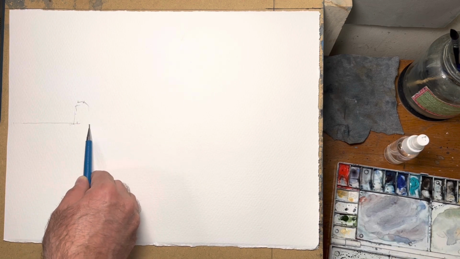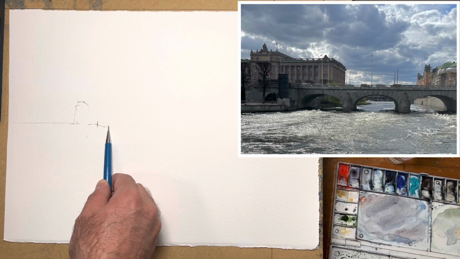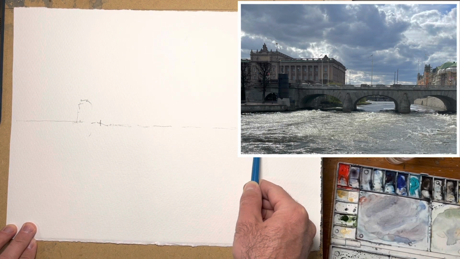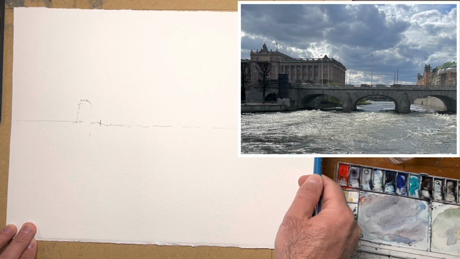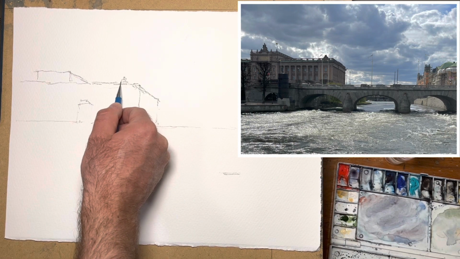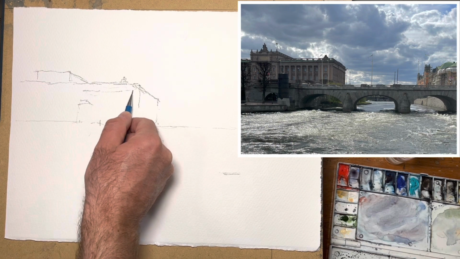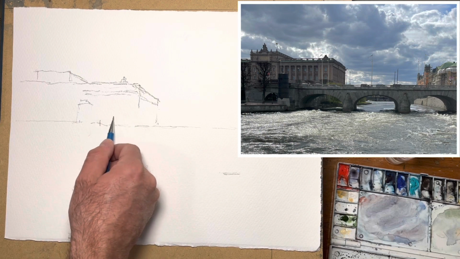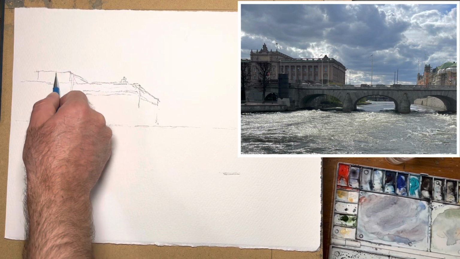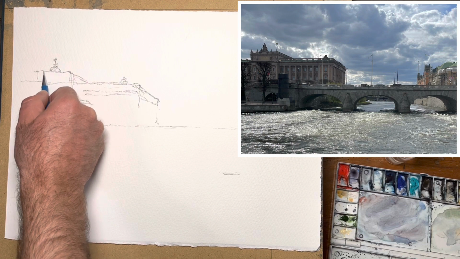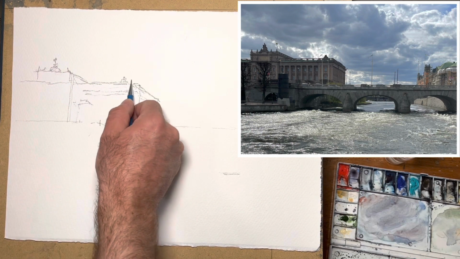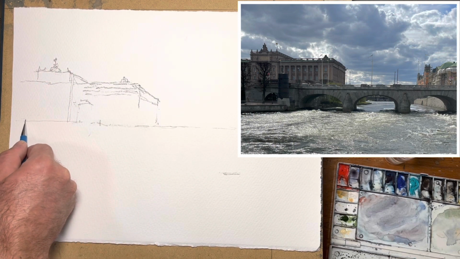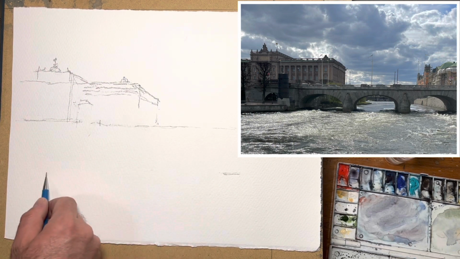Today we're painting a scene from downtown Stockholm. We're looking at the bridge here called Norrbro, and behind it to the left is the Swedish Parliament building. What I like about this scene is it's got some nice structures and buildings in it, and they are backlit, so we have the sun coming from behind them. So they are seen as quite dramatic silhouettes towards this sky, which is also quite dramatic with these dark and fluffy clouds.